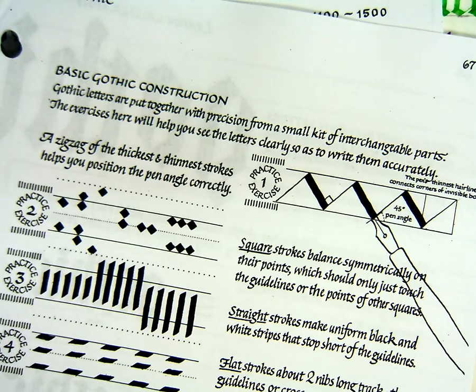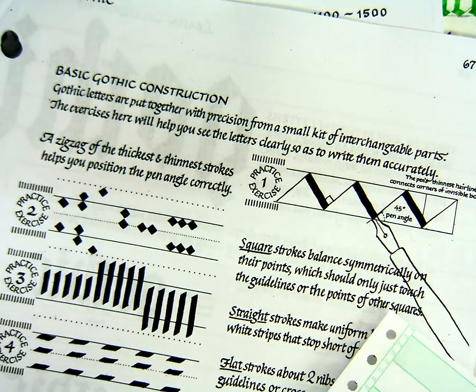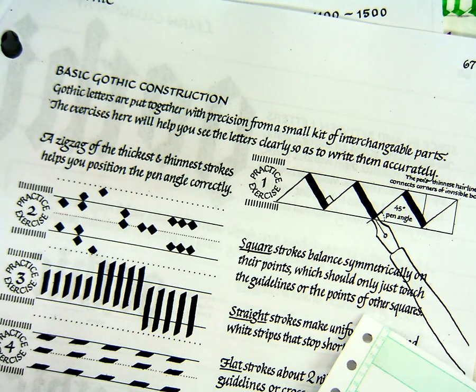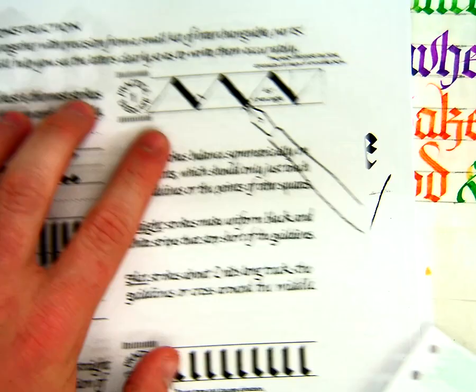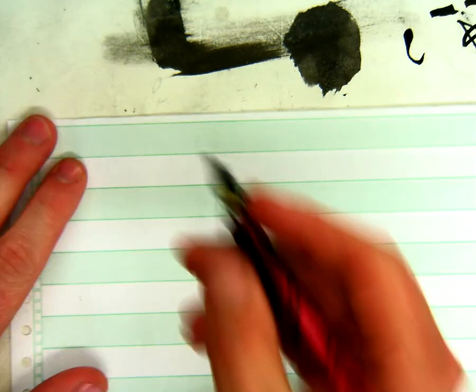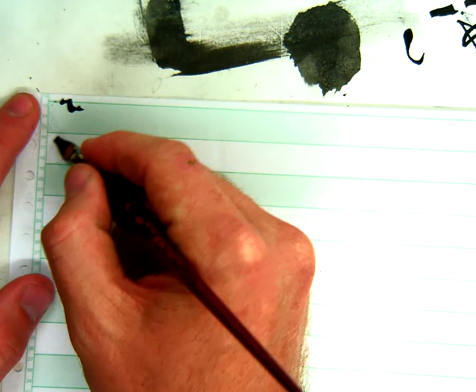Exercise number 1. Getting back into the rhythm of 45-degree pen angle. Okay? And that's this one right here. So we've done this many, many times. I don't need you to spend 5 minutes on it. So we're going to take 1 minute. You should be able to do this fairly quickly.